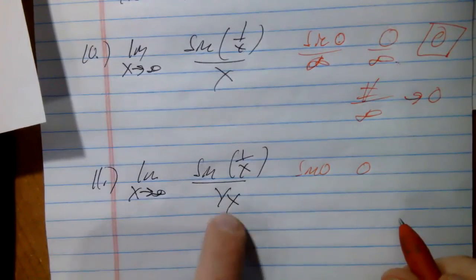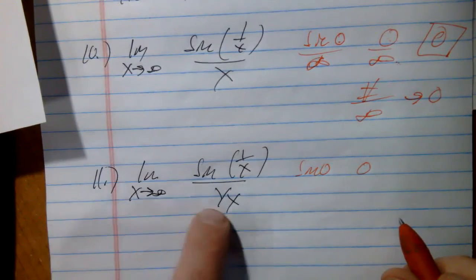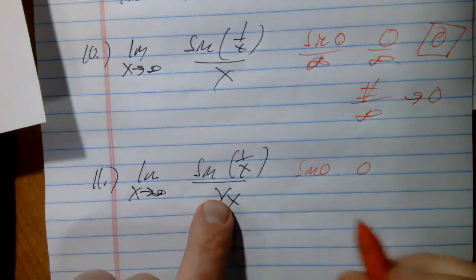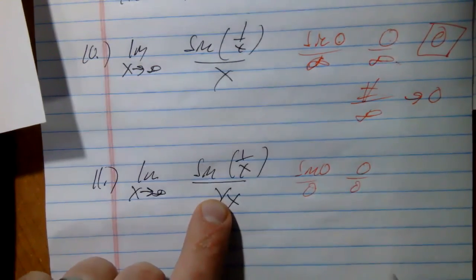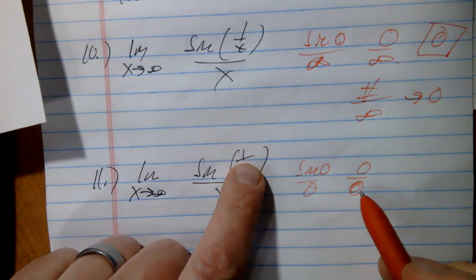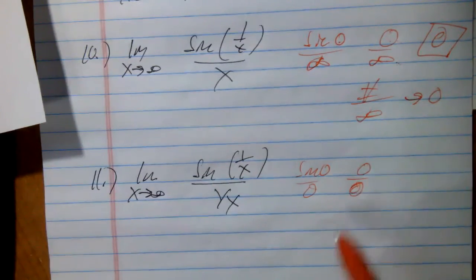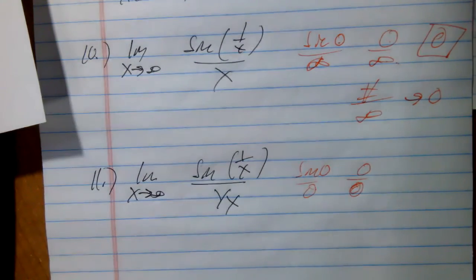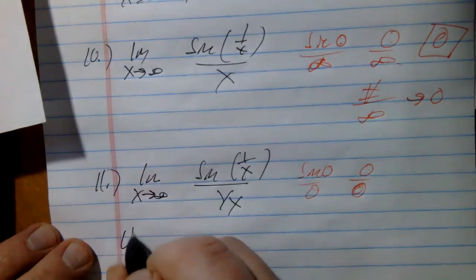But the bottom, if the bottom were a fraction in and of itself, with x going to infinity, 1 over infinity is now going to go to 0. Oh, now the top is going to 0, but the bottom is going to go to 0, right? Now we have an indeterminate form. Now L'Hopital's rule would apply.